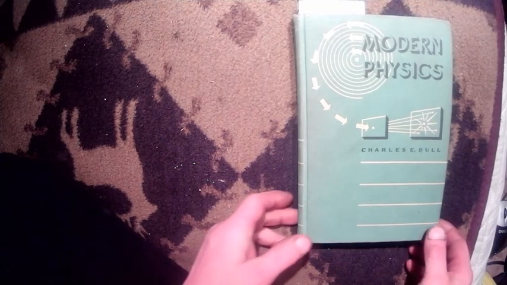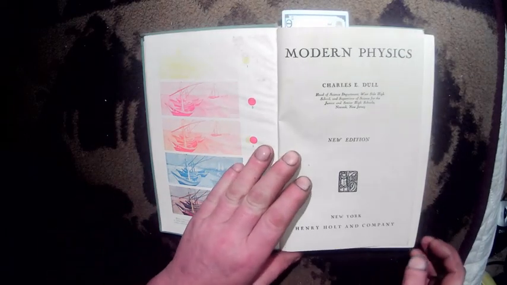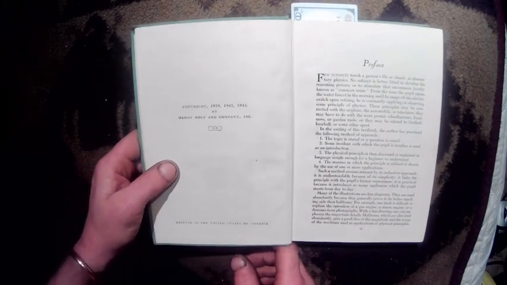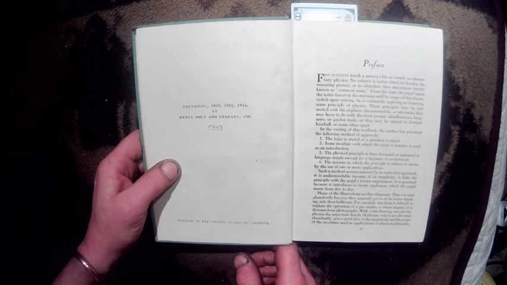Modern Physics by Charles E. Dull. This was Marvin Carter's book. I got this at a secondhand store, the St. Vincent de Paul secondhand store in Port Orchard, Washington. Copyright 1939. This is a 45 edition, I guess.